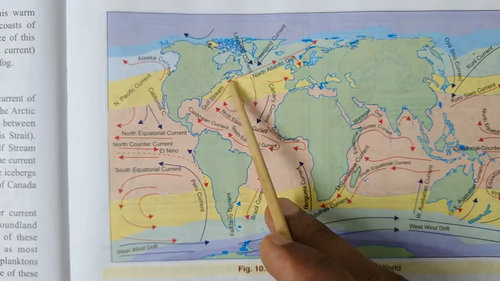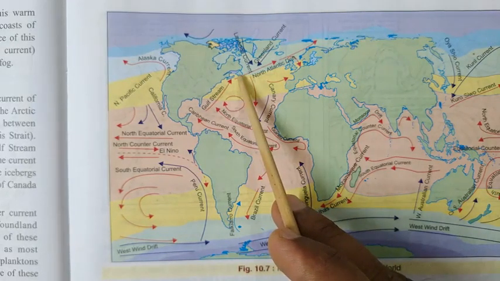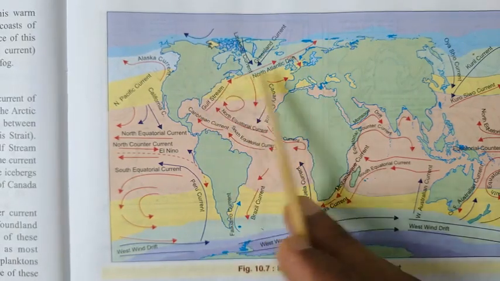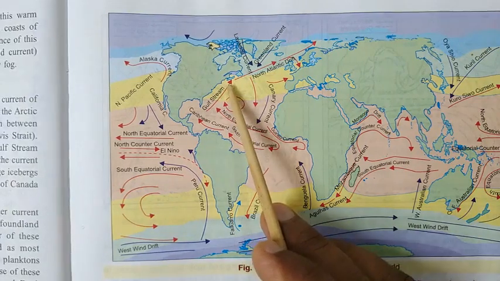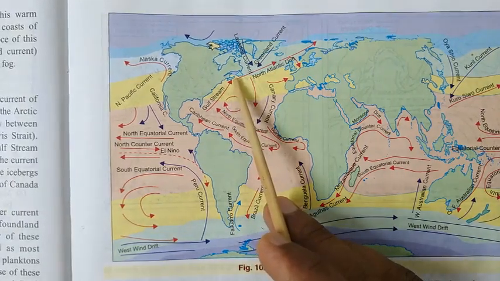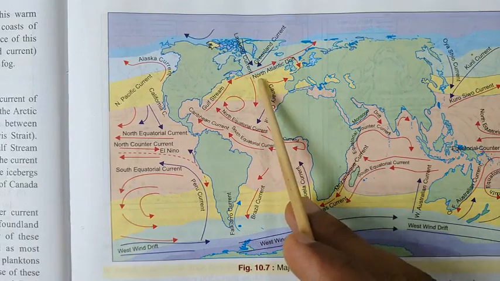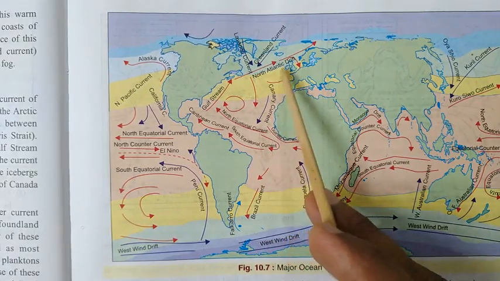this is the region of westerlies. As the westerlies blow from west to east, under the influence of westerlies these currents are drifted towards Europe, and that's why they are now called the North Atlantic Drift.